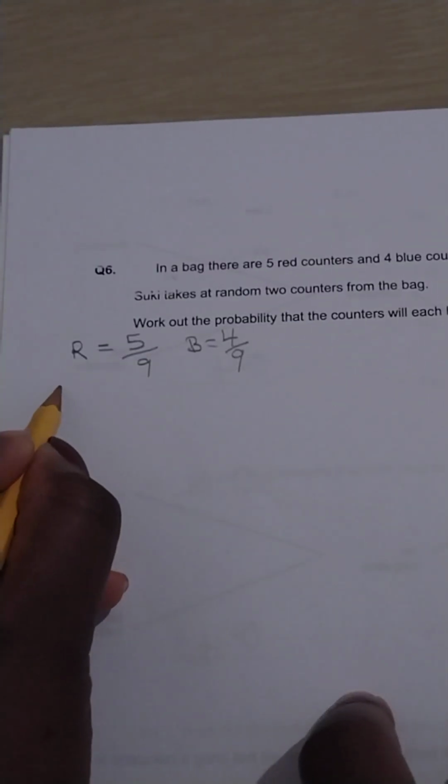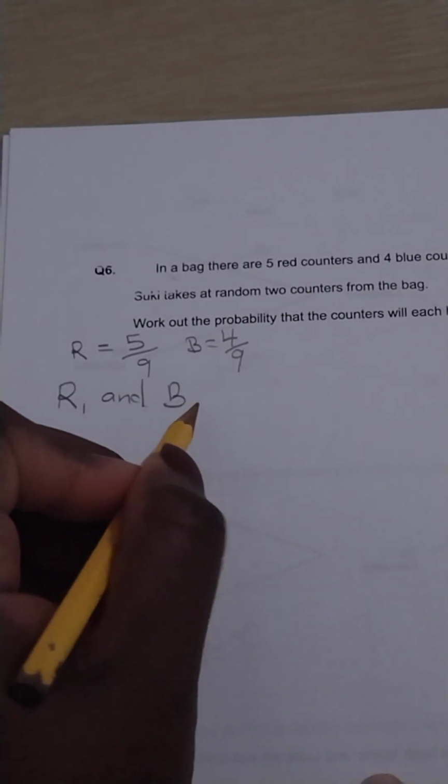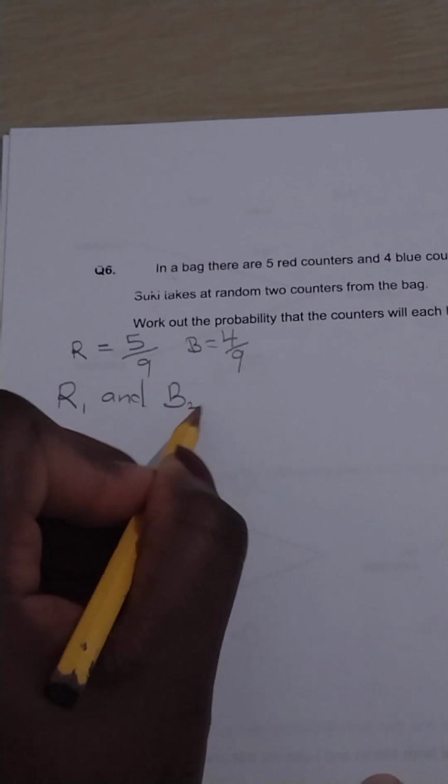Okay, so we've not been told which one she took first. But she would have taken one first and then taken the other. So she either took a red one first, and then took a blue one next, right?